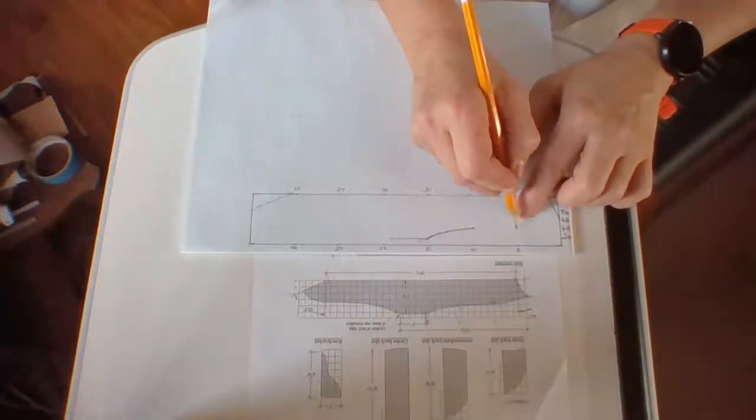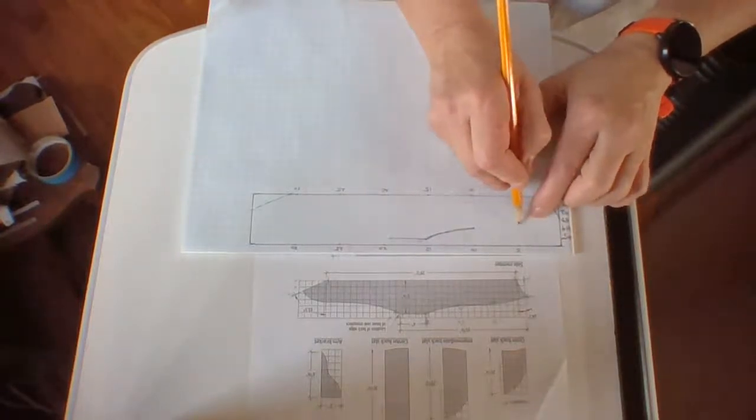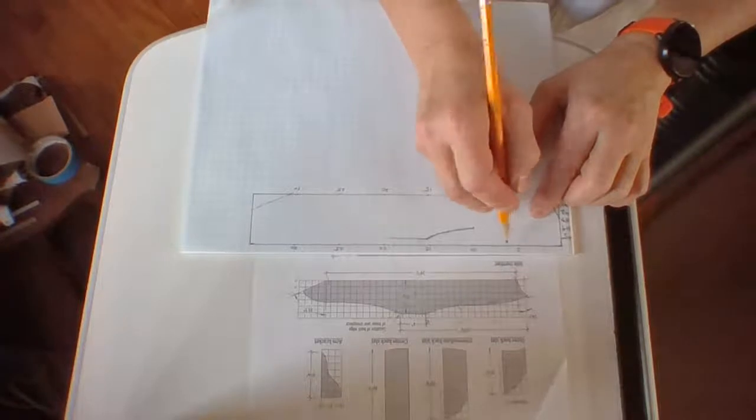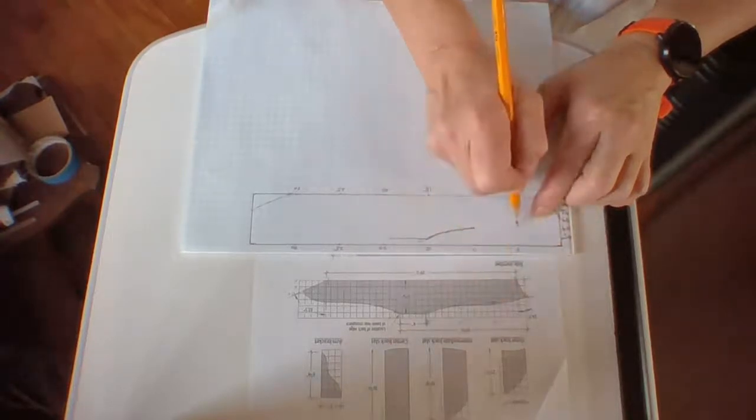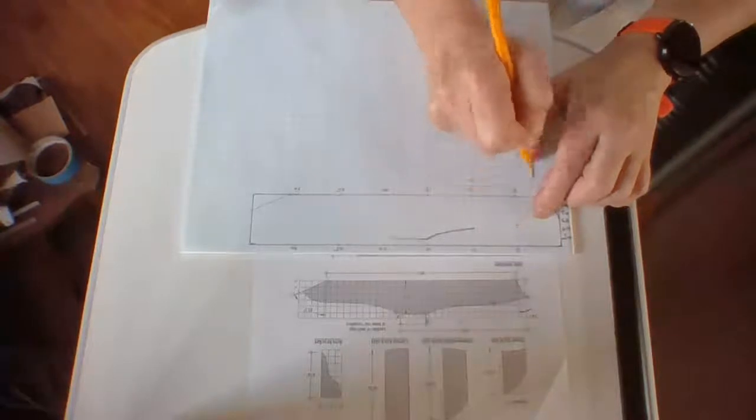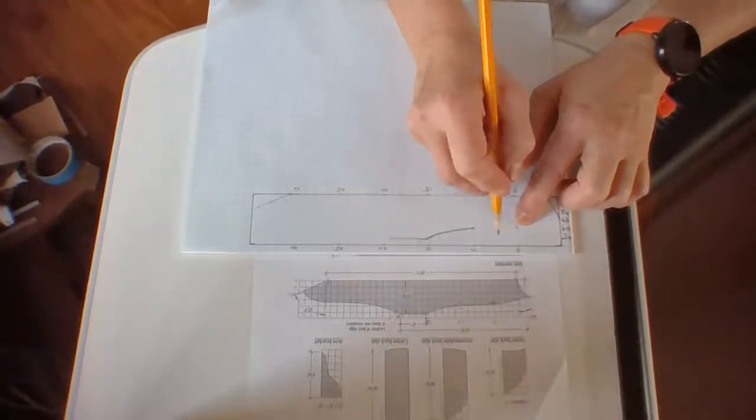So here's horizontal 3, here's horizontal 4. I'm going to divide that in half, and then divide between the halfway point and horizontal 4 in half. And it seems like if you do that here, it might be just above. So I'm going to put a dot very close to that line, but just above.